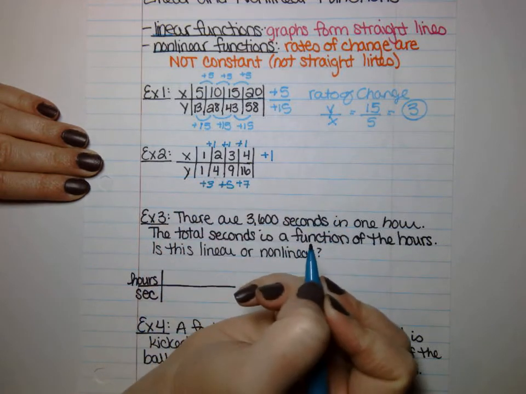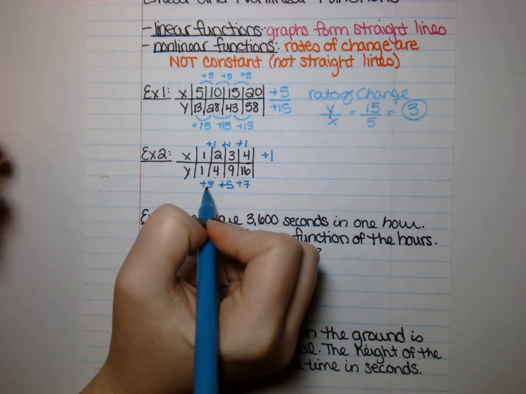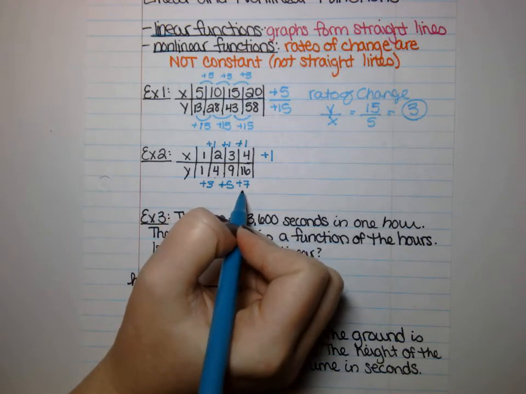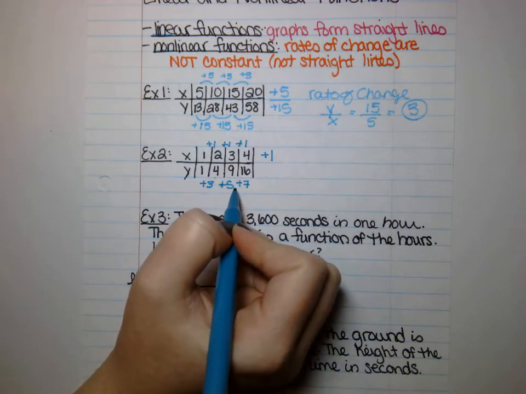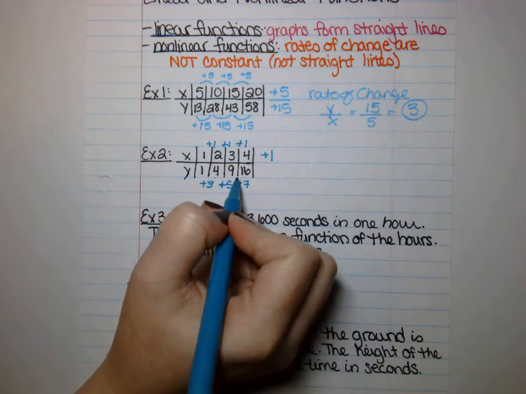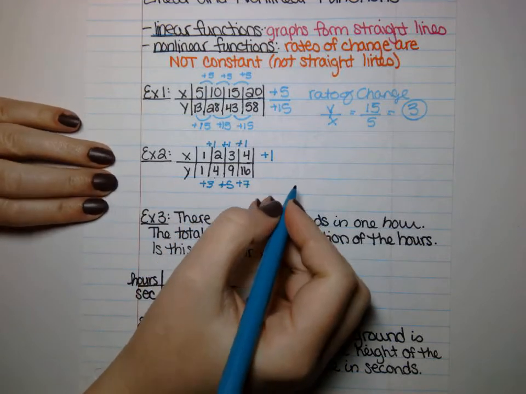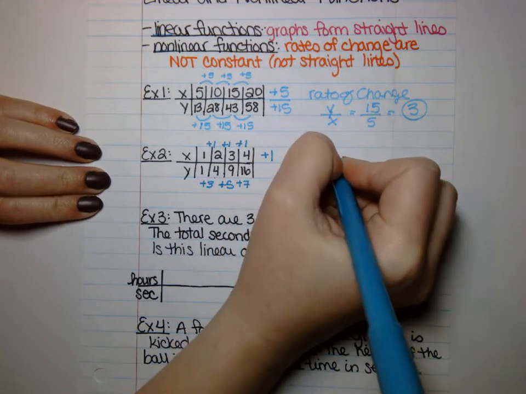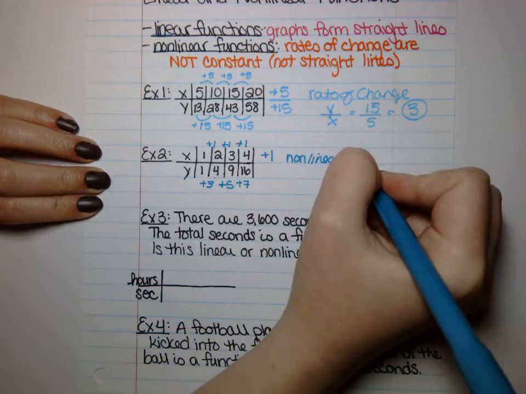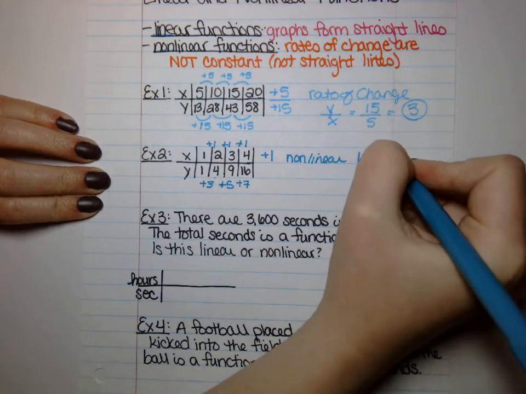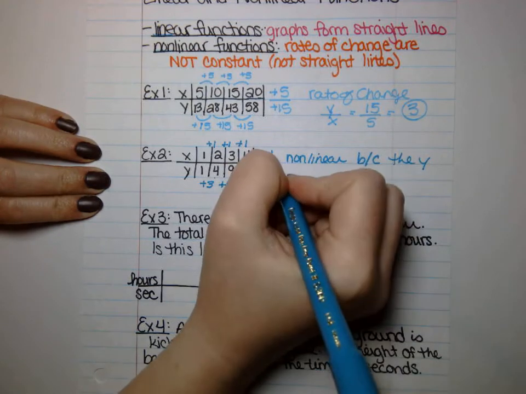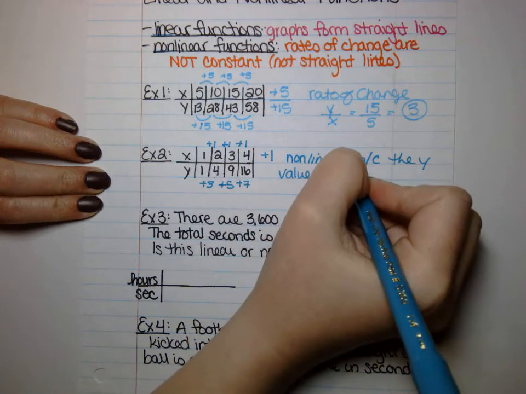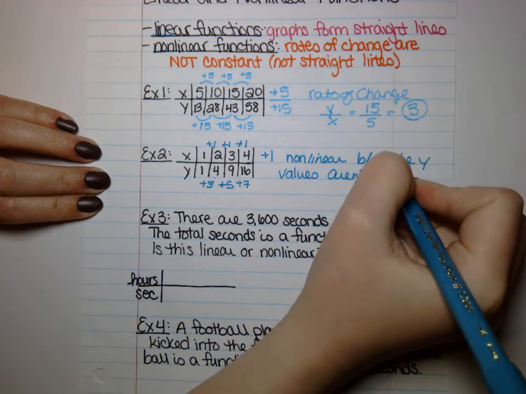I'm adding 7. Just because they are changing by a factor of 2, this is not linear because these y values are not consistent. So this would be non-linear because, like I said, the y values aren't constant.